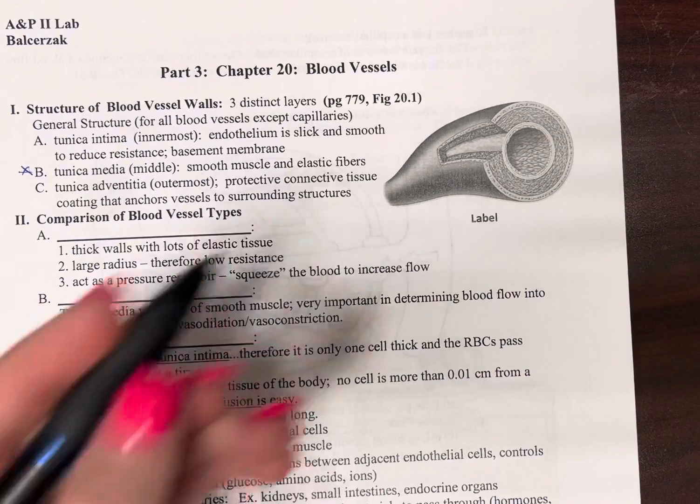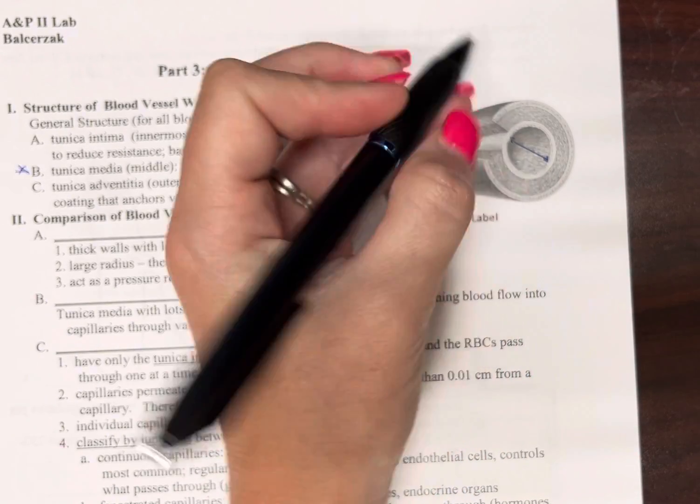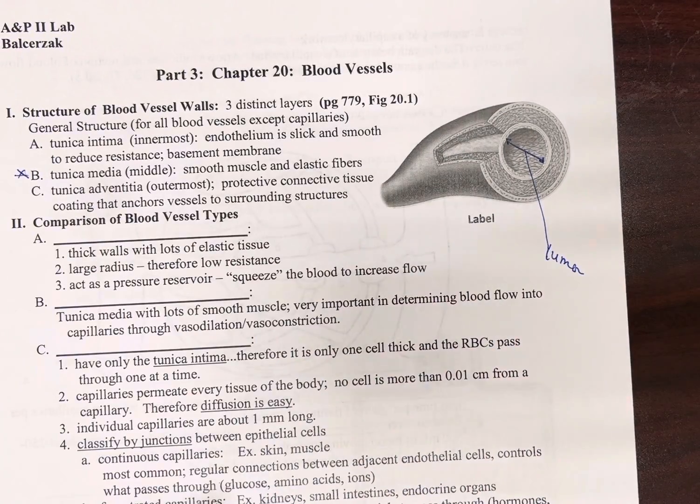So let's kind of label this. It's in black and white, so it's a little bit tricky. This big space in here is called the lumen. So that's going to be the opening, the lumen.